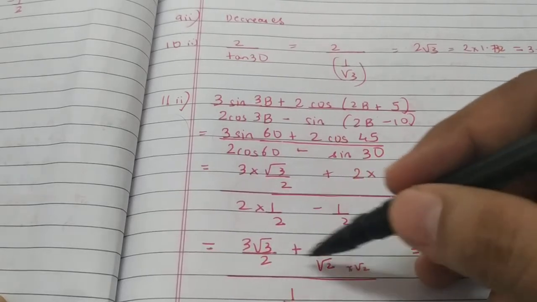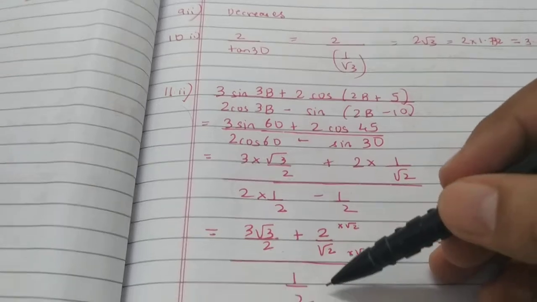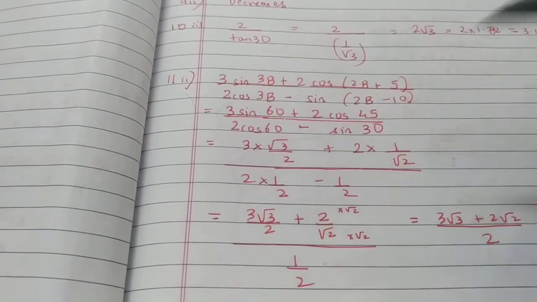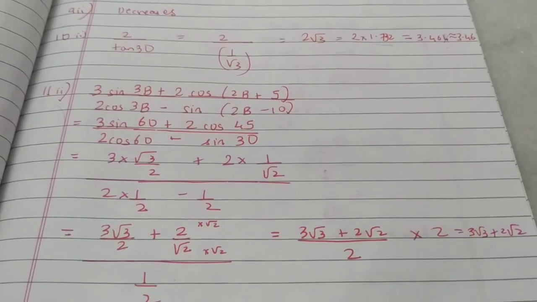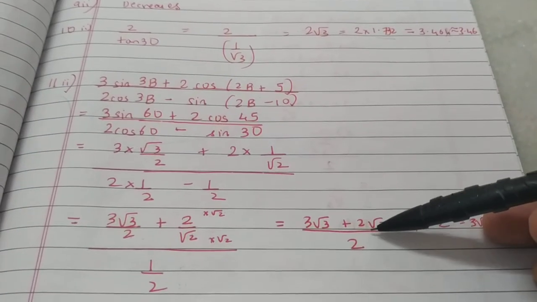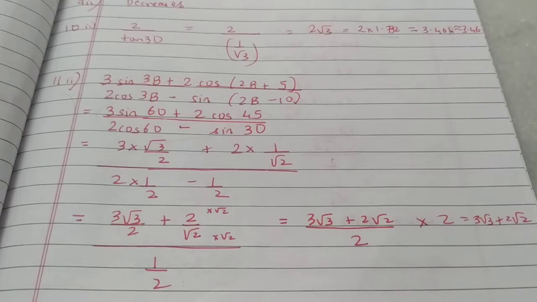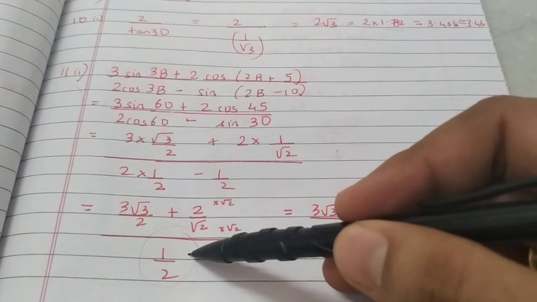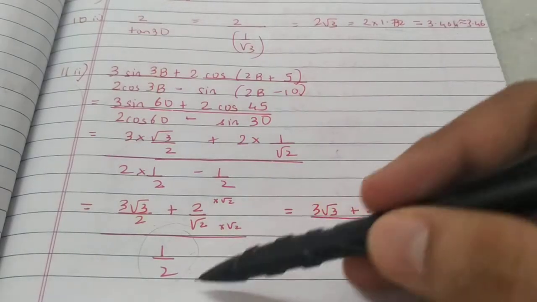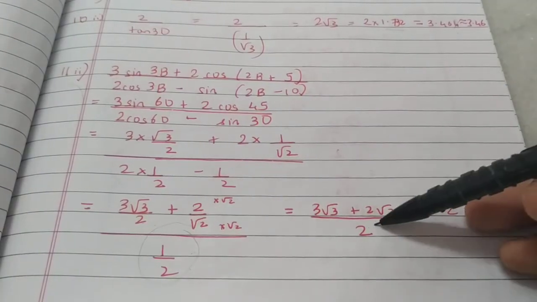So the denominator becomes same. The denominator is just 1 upon root 2 here, this one. So now this becomes root 3 plus 2 root 2 the whole upon 2. And what about this denominator? Well, we'll convert this into a multiplication with the reciprocal. So 1 upon 2 becomes 2 upon 1. 2 and 2 cancelled, and this is the final answer.